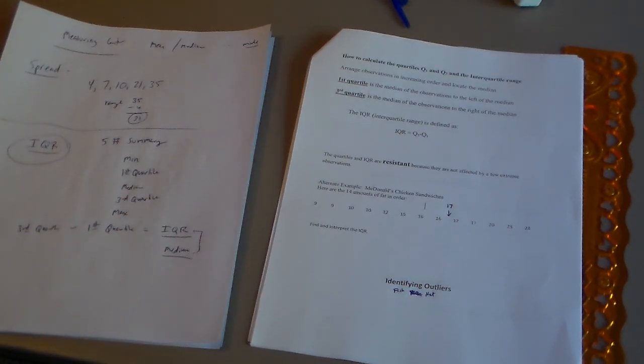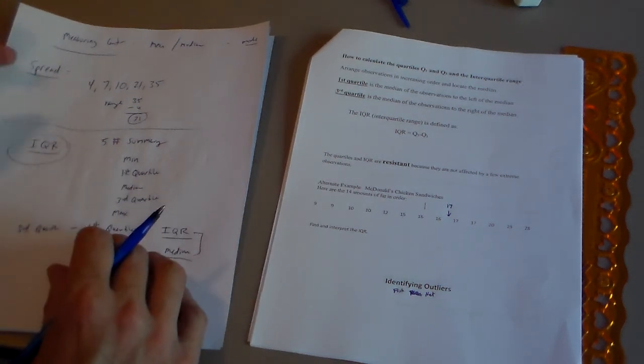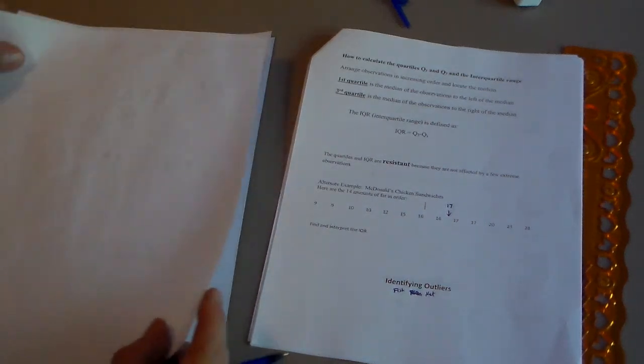Okay, so how do we find these things? All right, well, it has to do with box plots. So I'm going to kind of do box plots together when I do this interquartile range, okay? Because they go together. So let's say I had a set of data, all right?